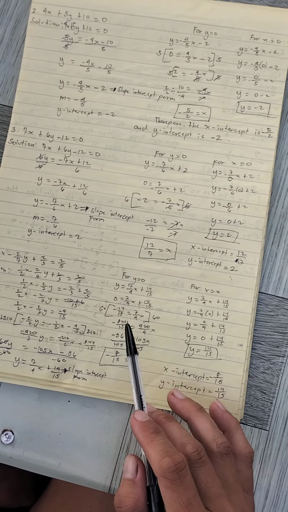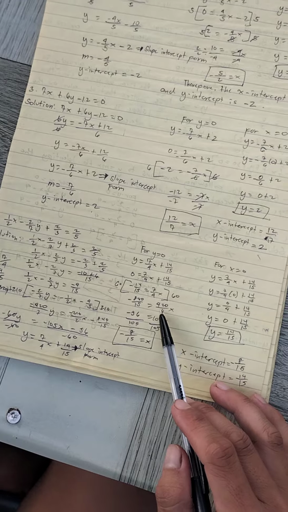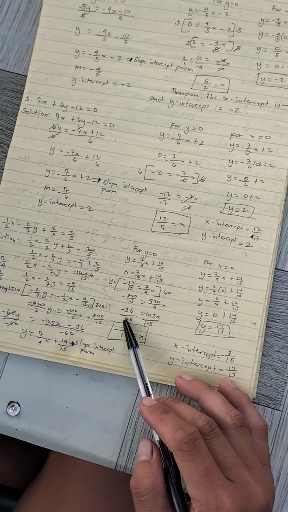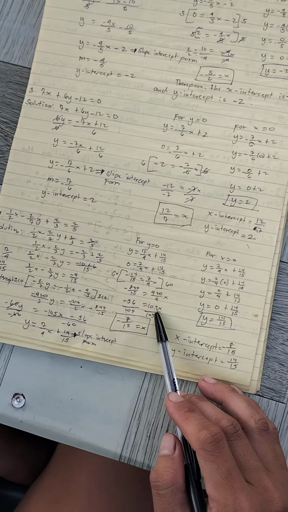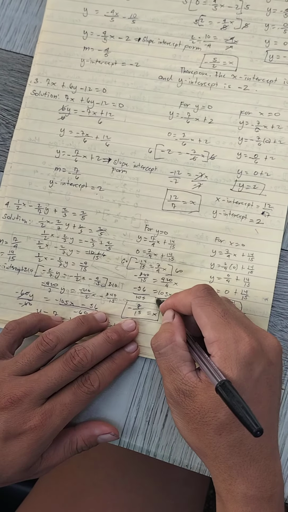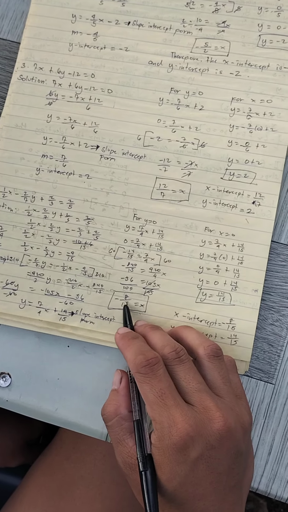So multiply this to become negative 840 over 15 is equal to 420 over 4x. Negative 56 over 105 is equal to 105x. Cancel it, so x remains. Therefore, our x is negative 8 over 15.